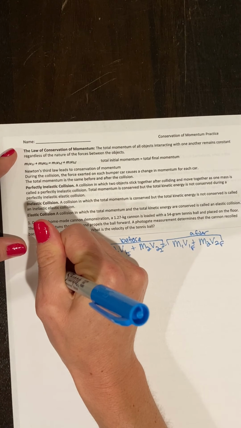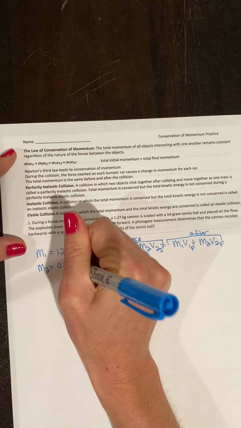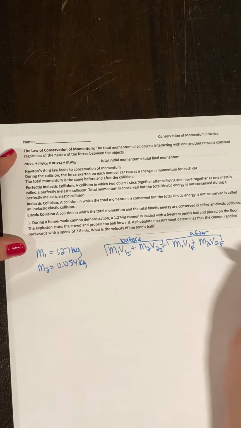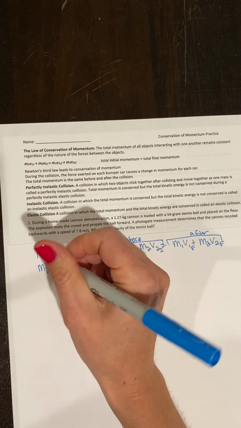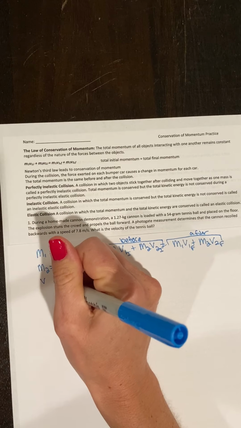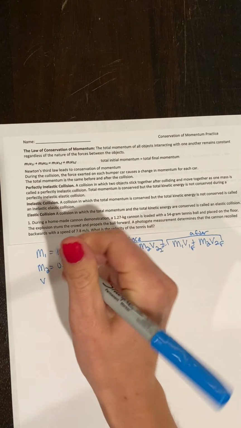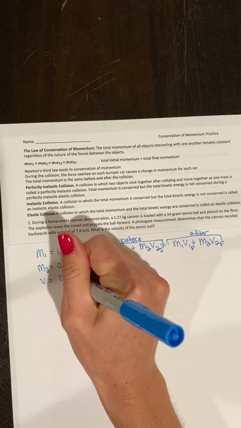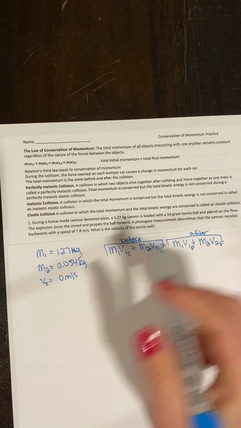So this will be my mass 2, and it's in grams, and we need it in kilograms. They are placed on the floor, so we can say that they are initially at rest. The velocities of both the cannon and the tennis ball are going to be 0 meters per second. This is our initial velocities.